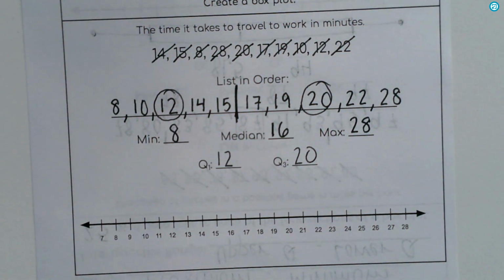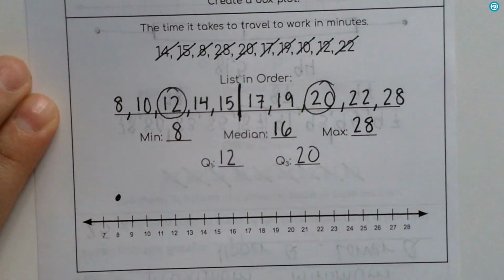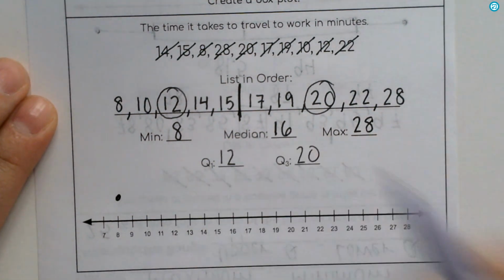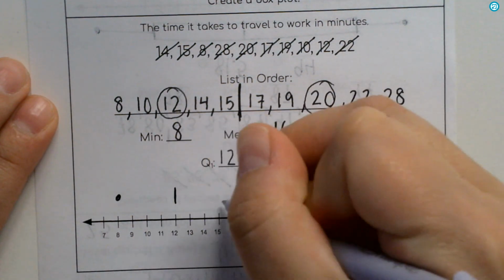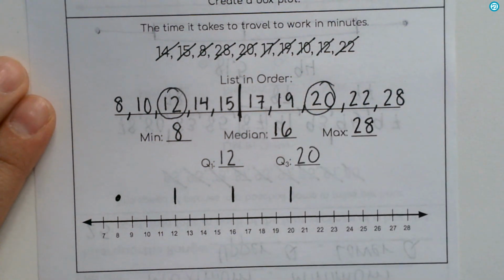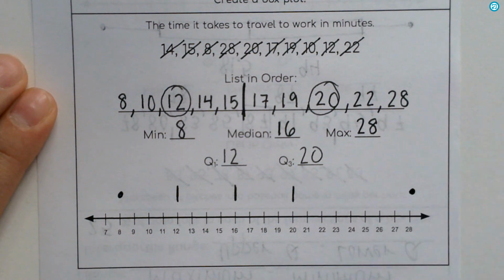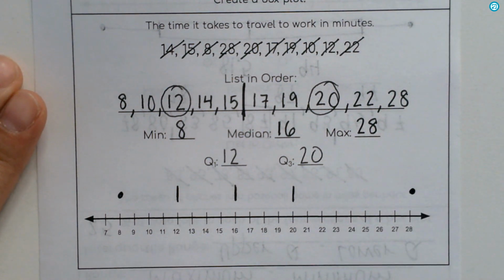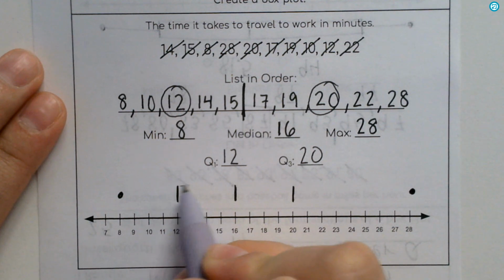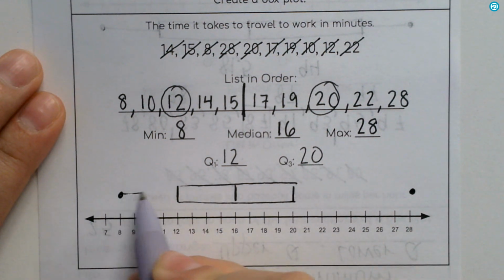Okay, so we are ready to make our graph now. We can put a dot above 8. We can put lines at 12, 16, and 20. And then we'll put a dot over here at 28. Connect my box. And then connect my whiskers.